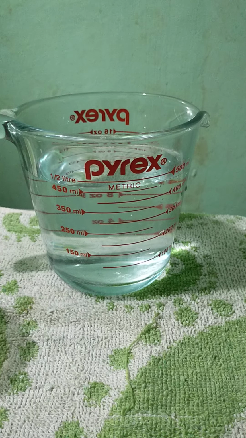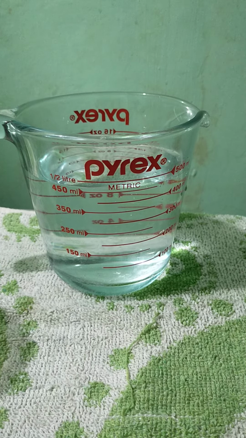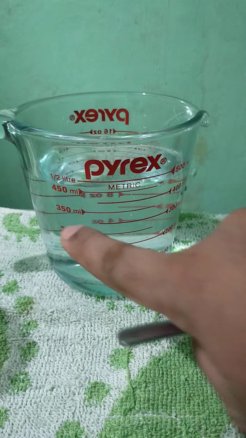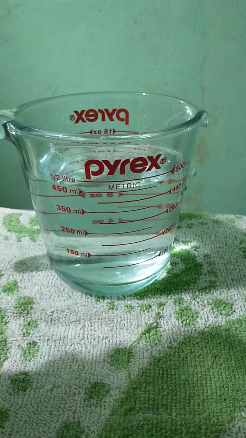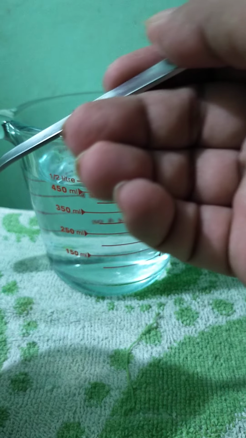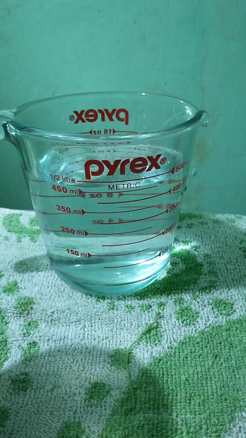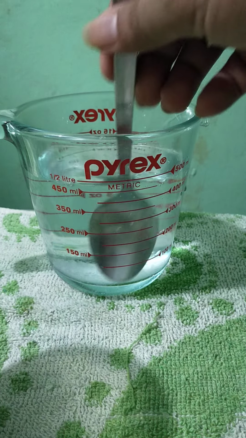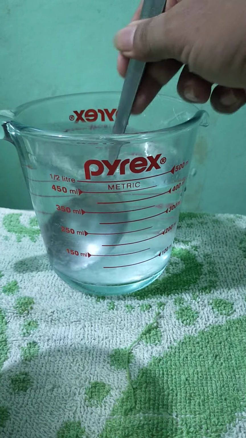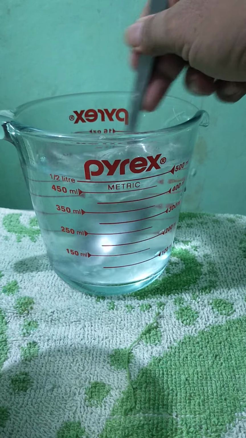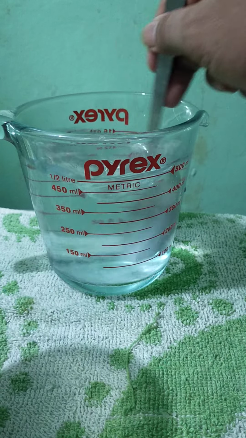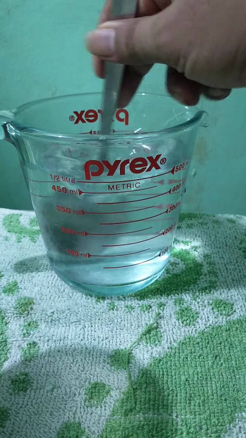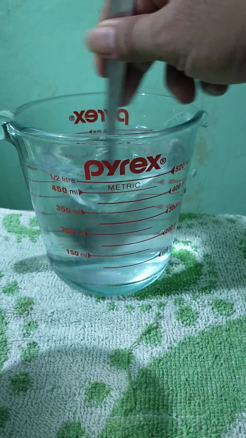When we say unsaturated, we have, say for example, this measuring cup has 450 ml of water. Then I will put 1 teaspoon of salt. Okay, so 1 teaspoon of salt, I put it here. Then I will dissolve. I will stir so that the salt will be dissolved in 450 ml of water.